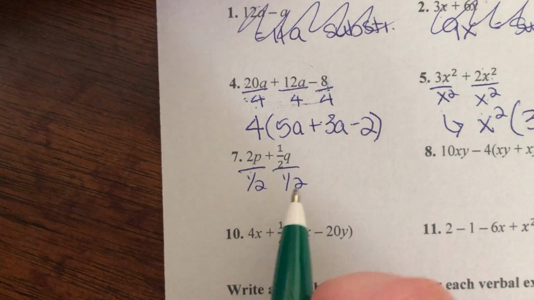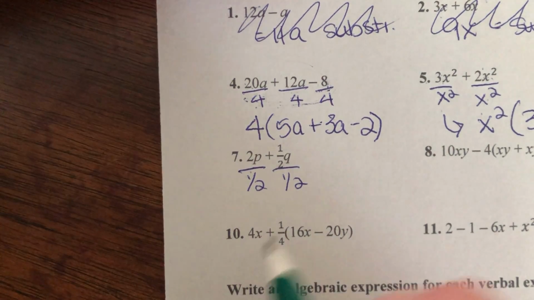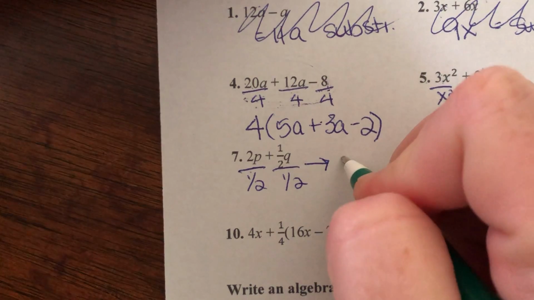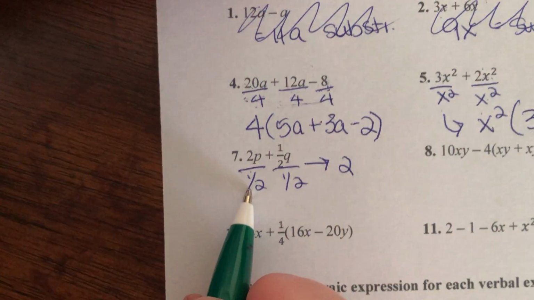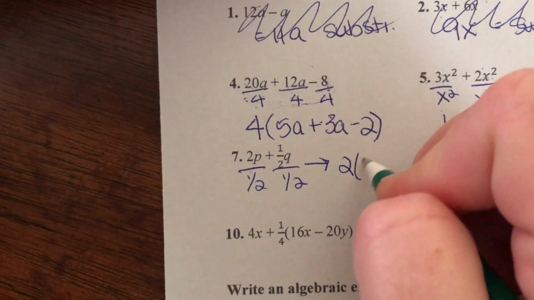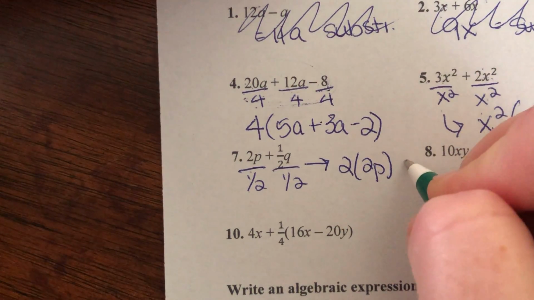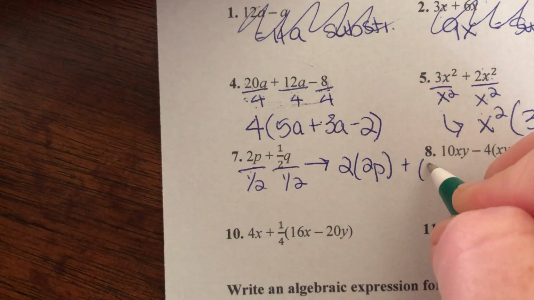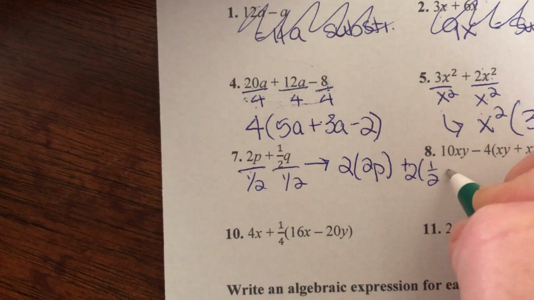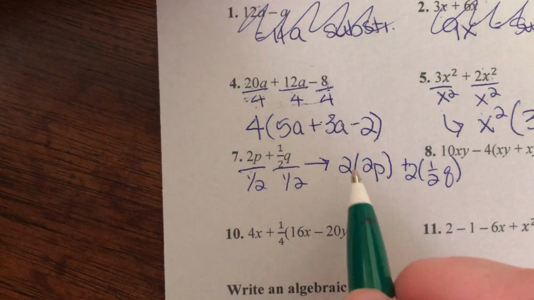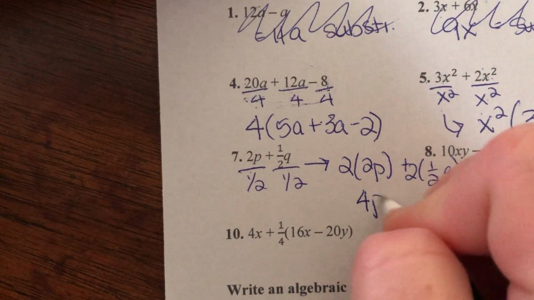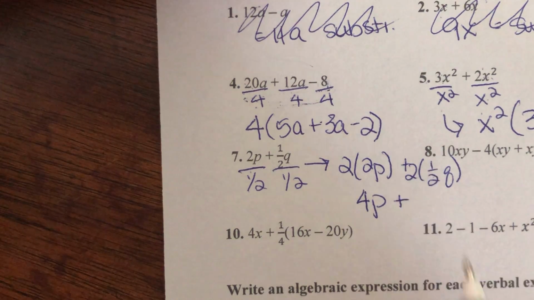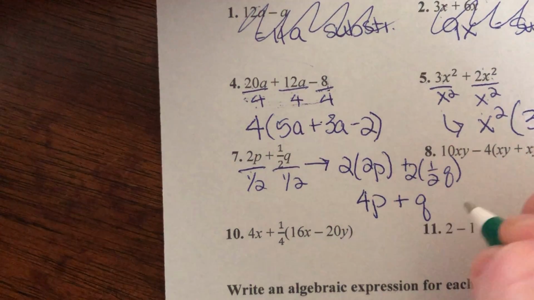Okay, and whenever you divide by a fraction, it's the same thing as multiplying by the reciprocal. So instead of dividing by 1/2, I'm going to multiply by 2/1 to each of these terms. So 2 times 2p is 4p, plus 2/1 times 1/2 is just 1. So that gives me q.